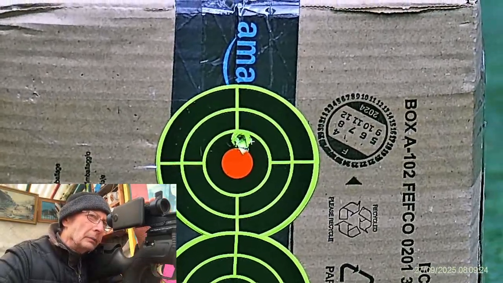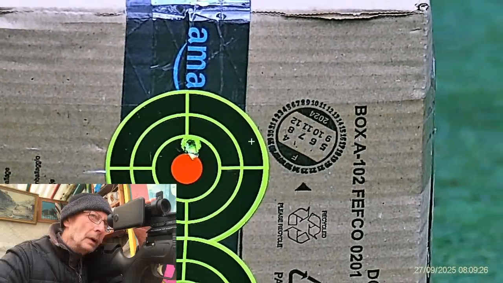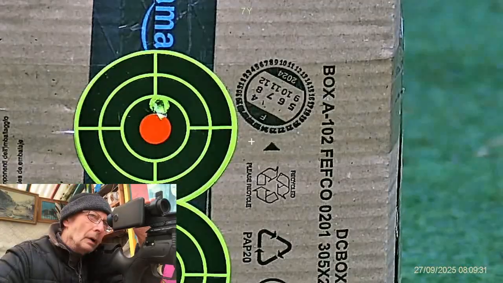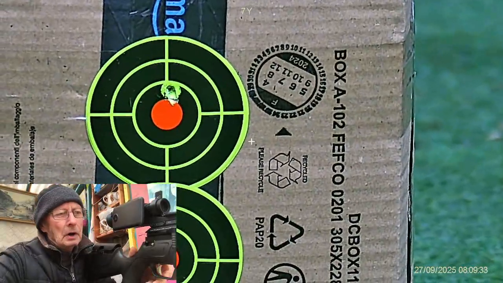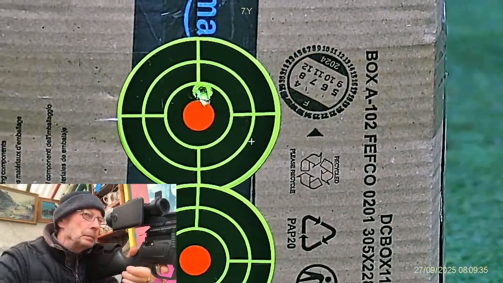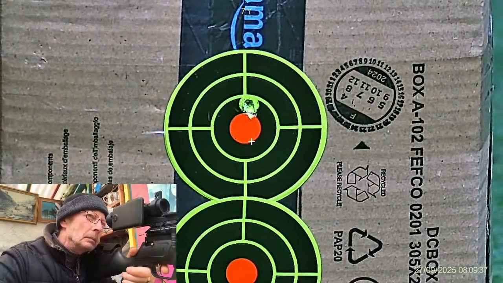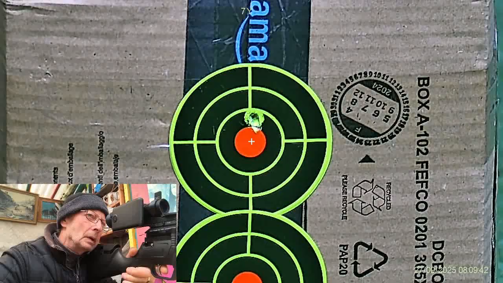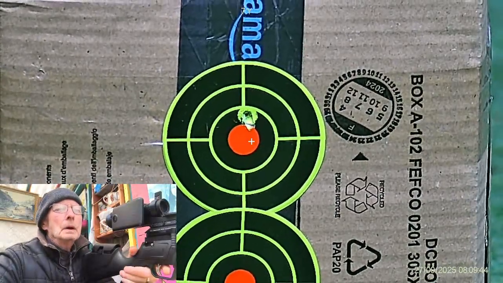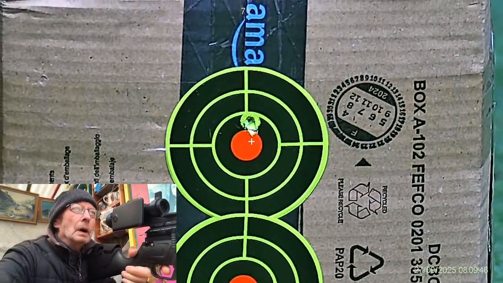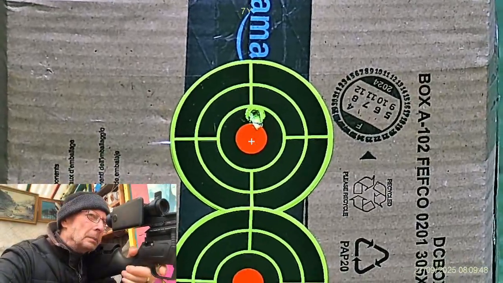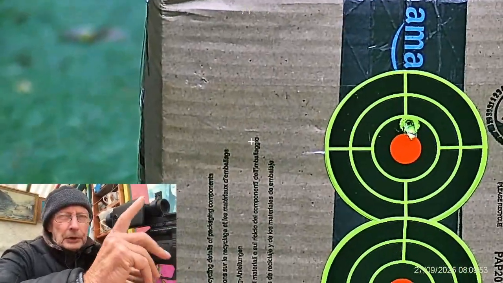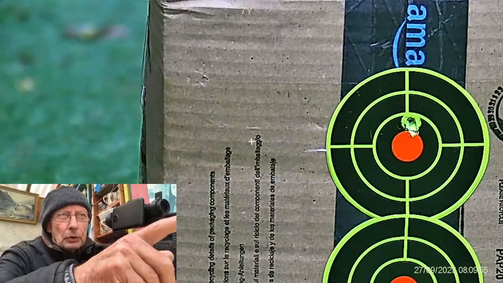So when I range it, right now I'm at 7 yards. I'm not sure whether I'm loaded. No, I'm not. Okay, so this is my ballistic way of doing this.